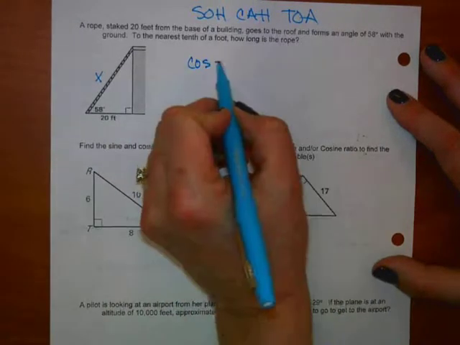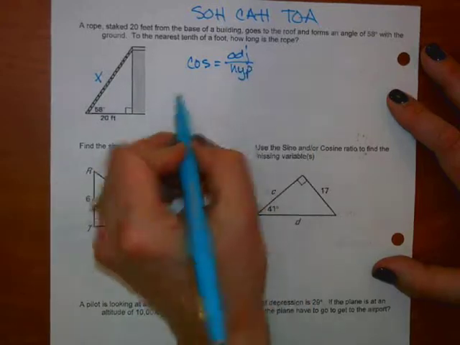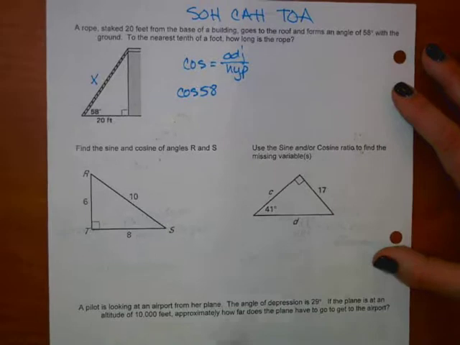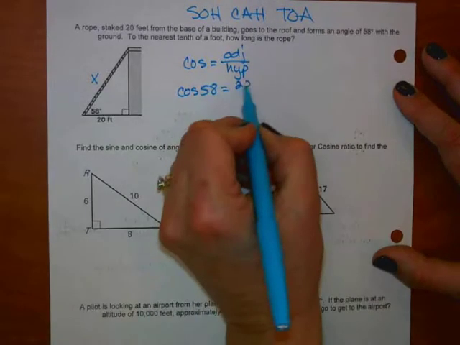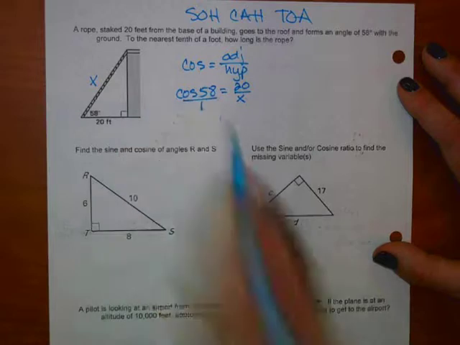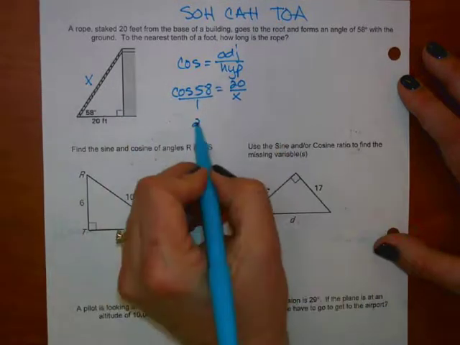That's ka. So I'm going to say cosine of 58 degrees, which is the angle they gave me, equals the adjacent, which is 20, over x. Now, you can place this over 1. You just cross multiply. 20 equals the cosine of 58 times x.